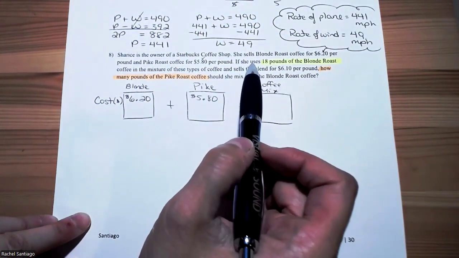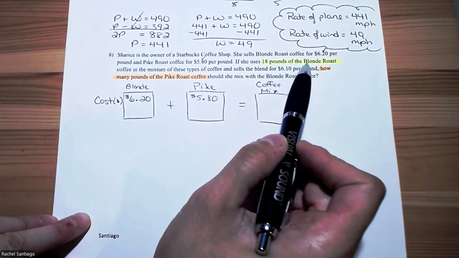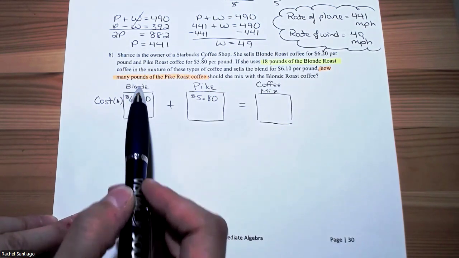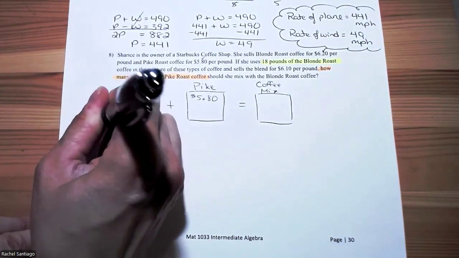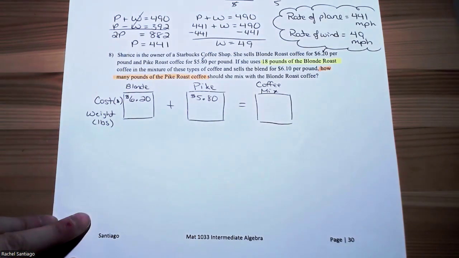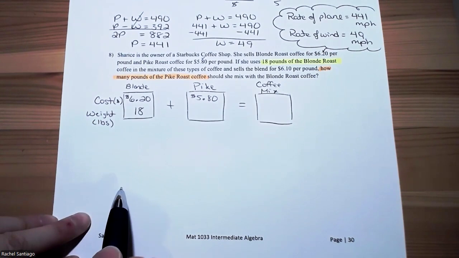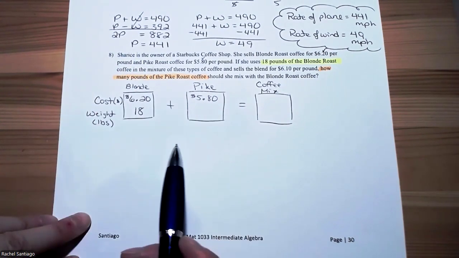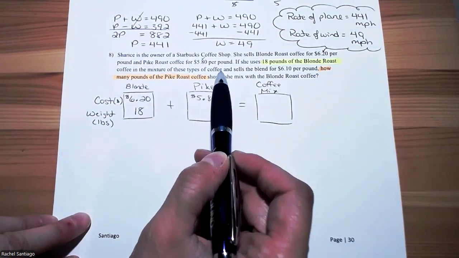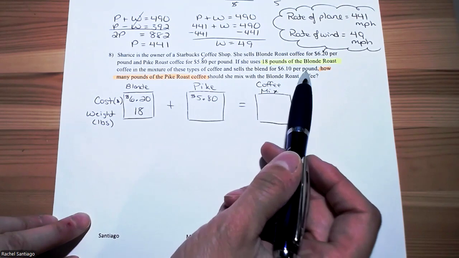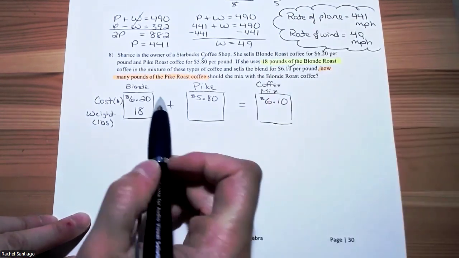Then we see that she uses 18 pounds of the blonde roast coffee. So we know specifically the weight of just blonde roast. I'm going to put here weight, and the weight is in terms of pounds. You see how I'm organizing myself as I move through? We're going to put 18 pounds here in the lower half of my box. So I'm organizing this in terms of ingredients. Now, we are told that the mixture of these types of coffees sells for $6.10 per pound. So now we know the unit price of the mix itself. Okay, this is amazing.